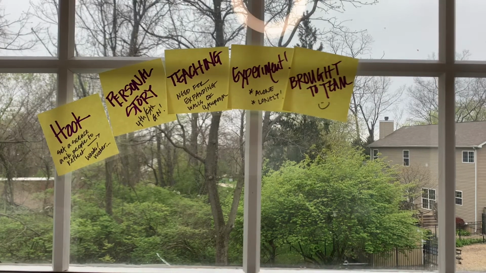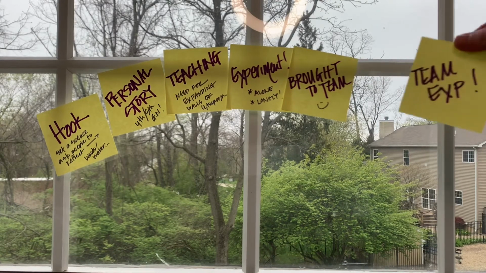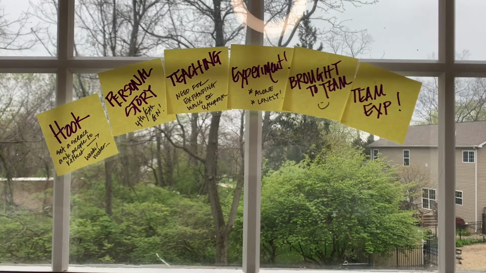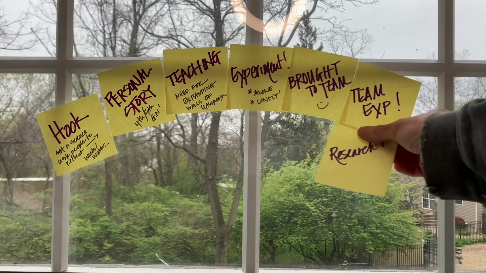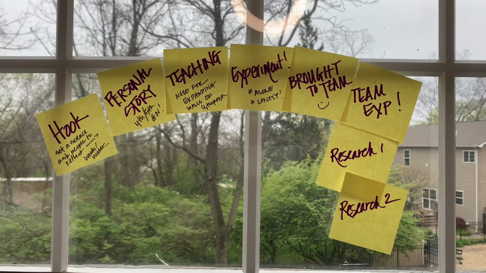about how I brought that idea to my team to see if they would be on board with joining me in my journey to take kids outside. And then the next thing I want to tell is about how my team experimented. And as I was creating these sticky notes and thinking about what the next part of my talk would be, I realized that this is a great place for me to infuse research.